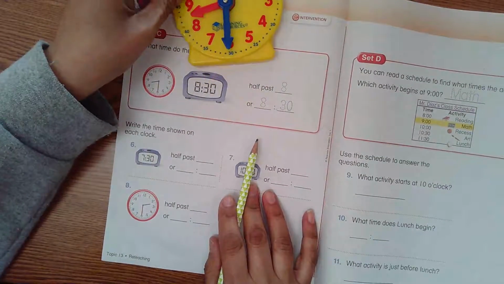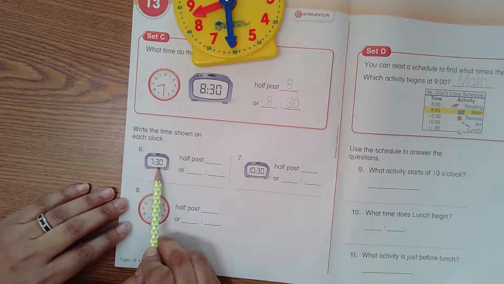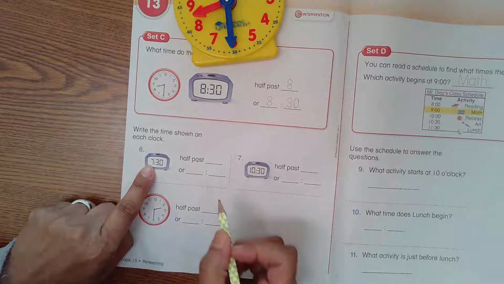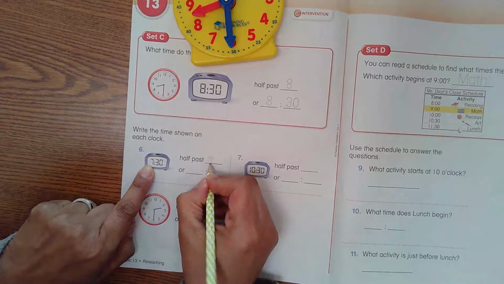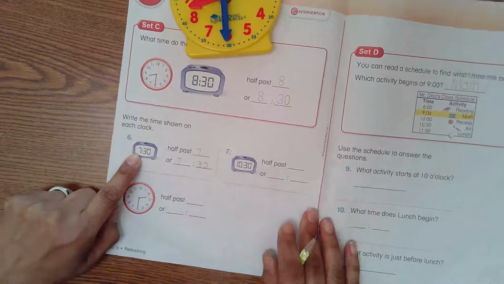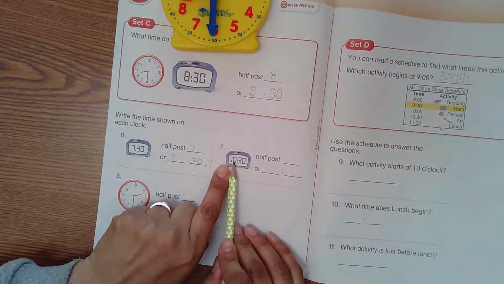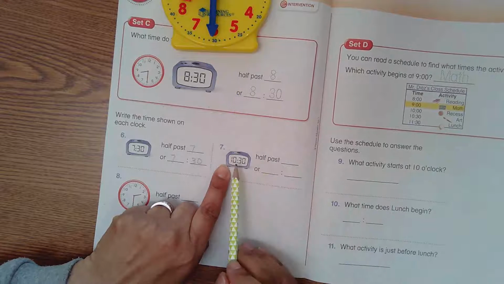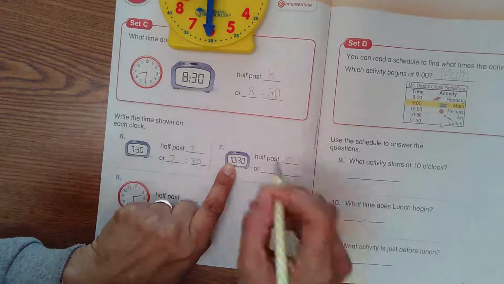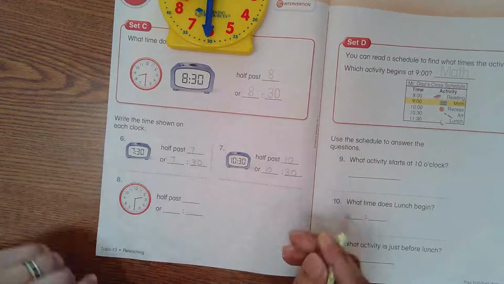All right, so let's see what we have here. Write the time shown on each clock. 7:30. So it's half past 7, very good, or 7:30. Okay, number 7. Look at the digital time and let's read 10:30. Look at the example, 10:30. So it's half past, very good, half past 10 or 10:30.